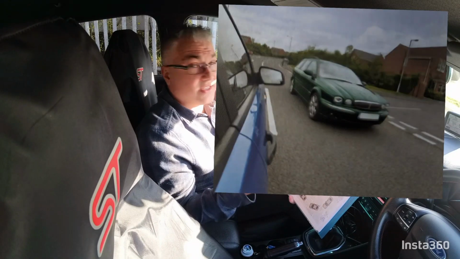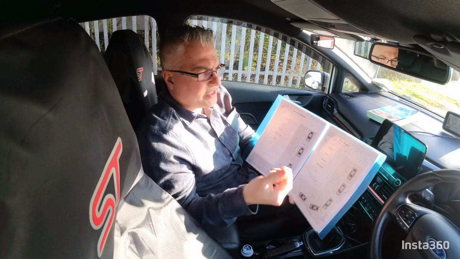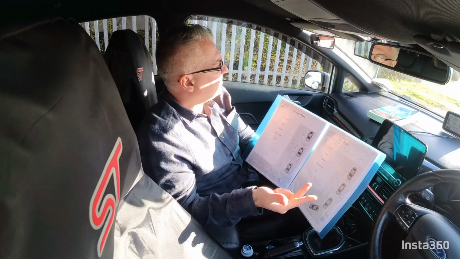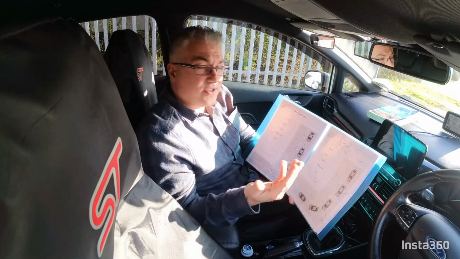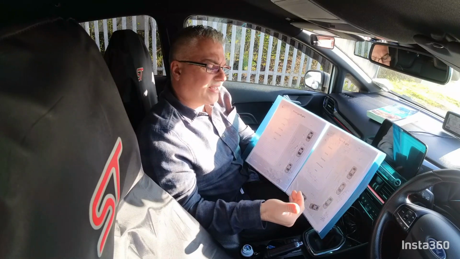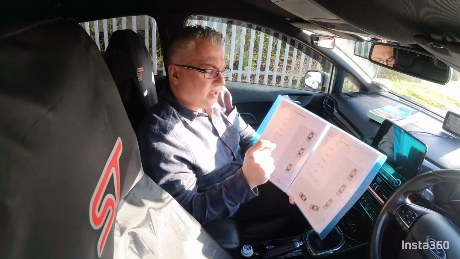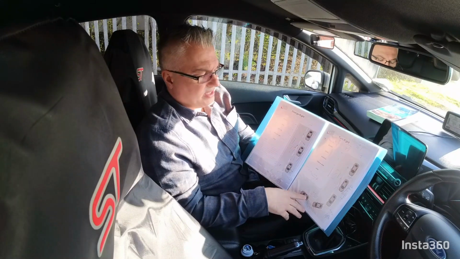So we have our system for turn right: mirrors for right, signal right, position to the right, or as far right as is safe, reducing speed, clutch goes down, shift down to second. If your way is clear, we can slowly lift the clutch into the turn. When you look into your turn, we need to turn at the right time.